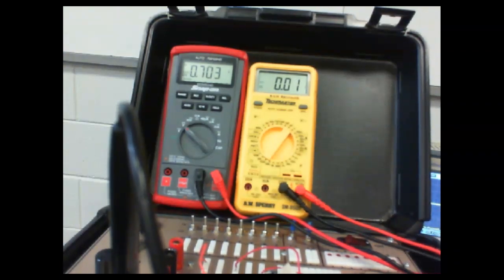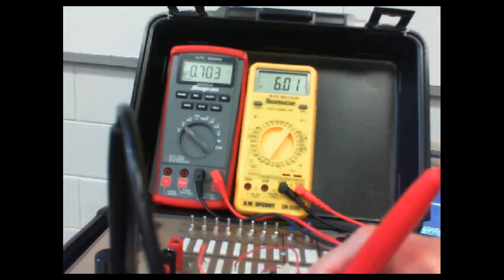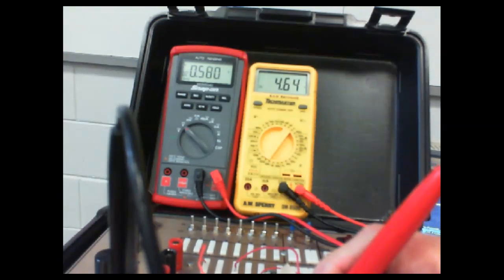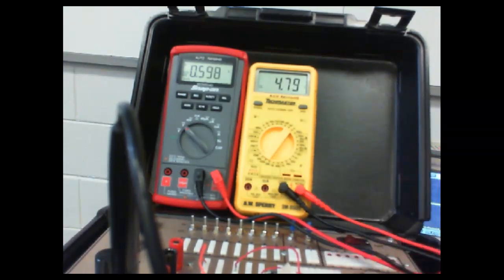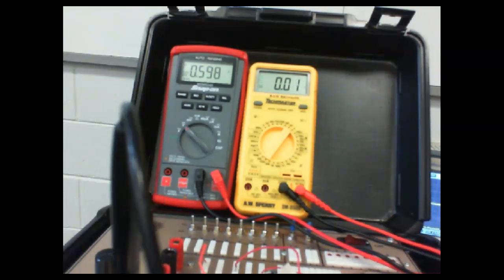Okay, then we'll drop back to the bottom left. We'll do V in maximum, and we'll adjust the current back to the minimum. I'll come over here and set this back to 6 volts. Okay, I'm happy with that. Then we'll set our load current back to 260.